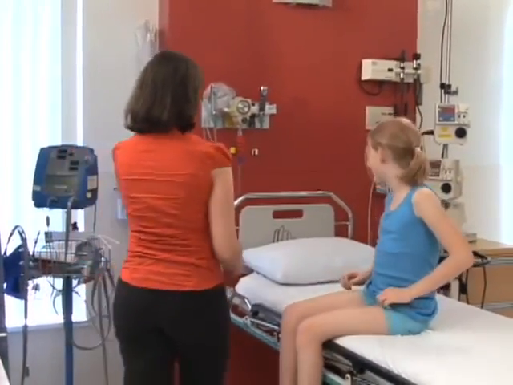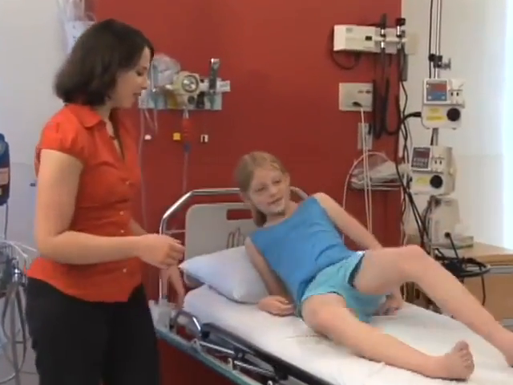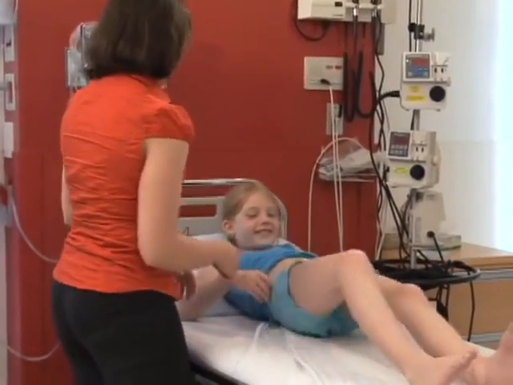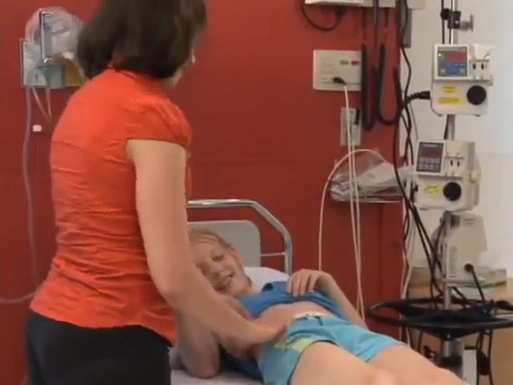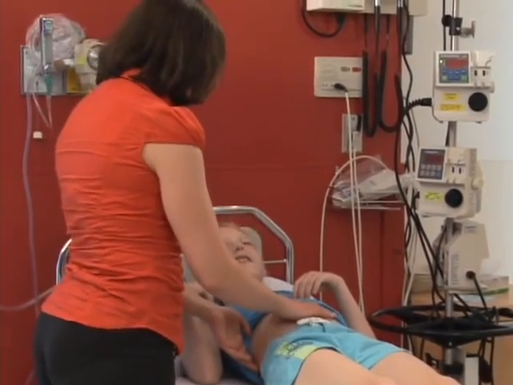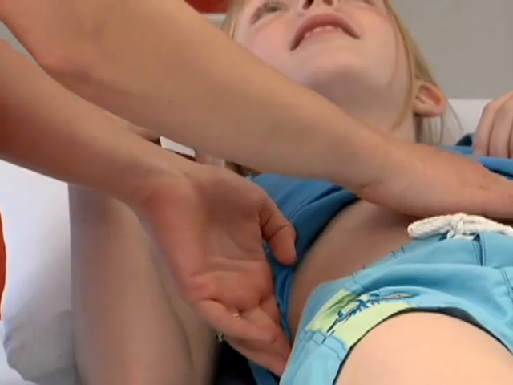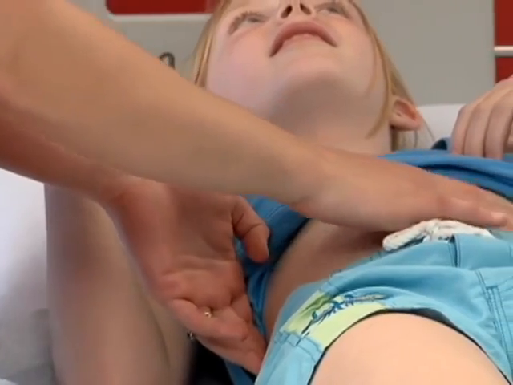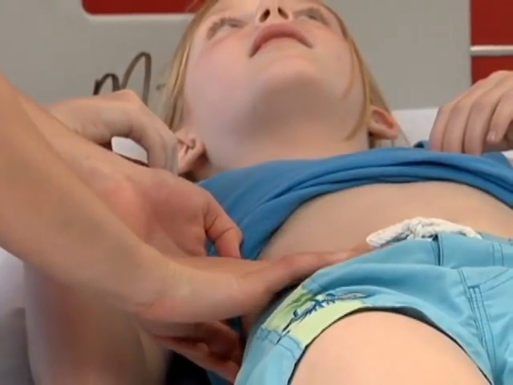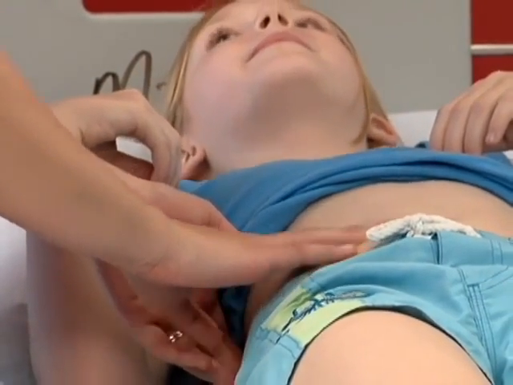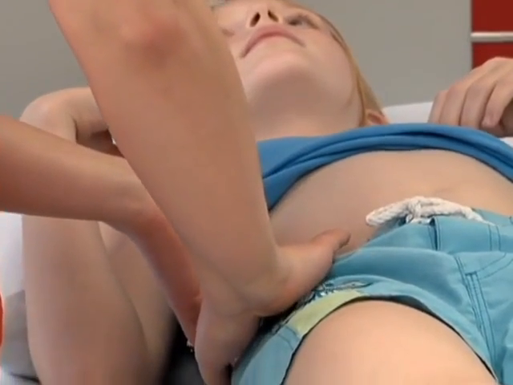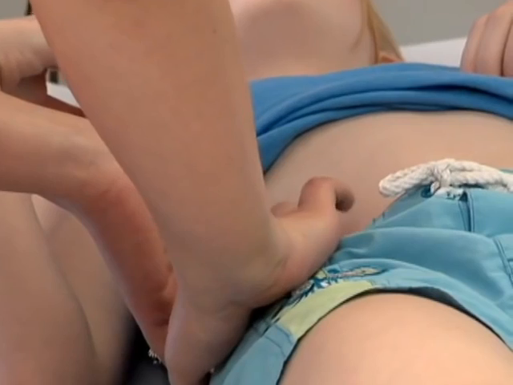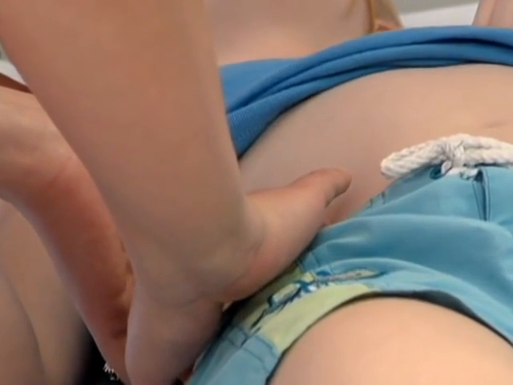Would you be able to lie down on your back, head on the pillow? Good job. Yep, perfect. Let's take a look at your belly. Good. You let me know if there's anything that hurts, okay? On abdominal examination, note any hepatic enlargement, which may be a sign of an underlying metabolic disease. To review how to do a complete abdominal exam, please refer to the Learn Pediatrics video on gastrointestinal examination.